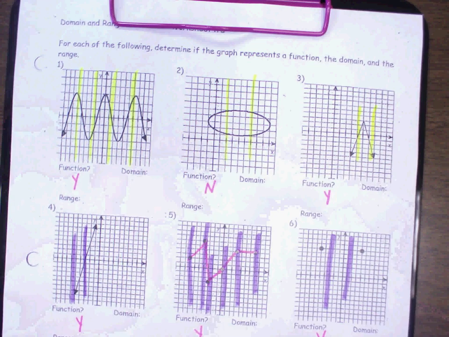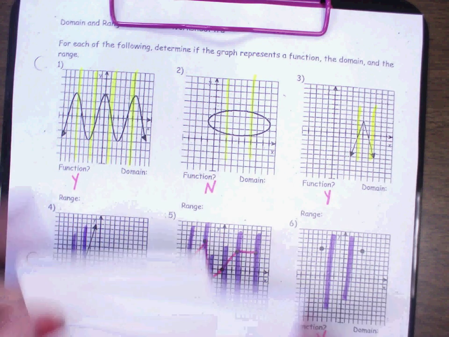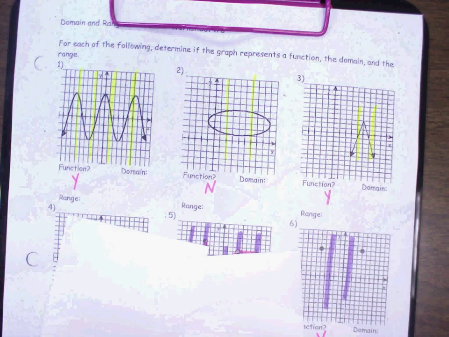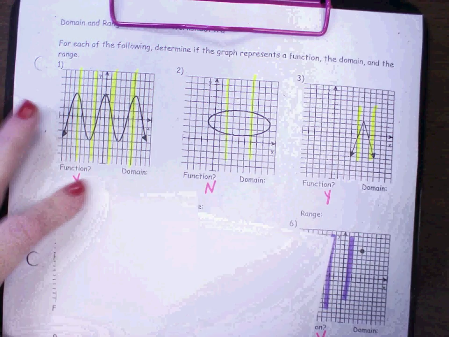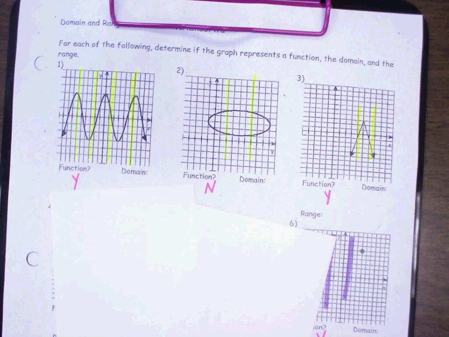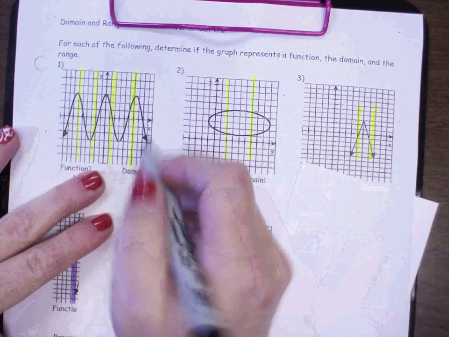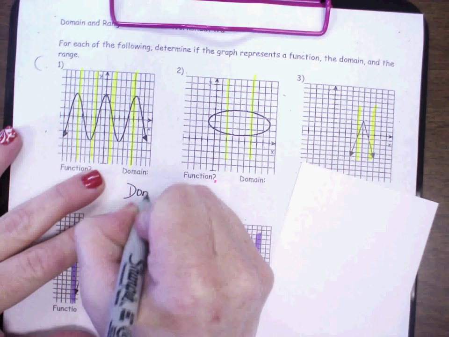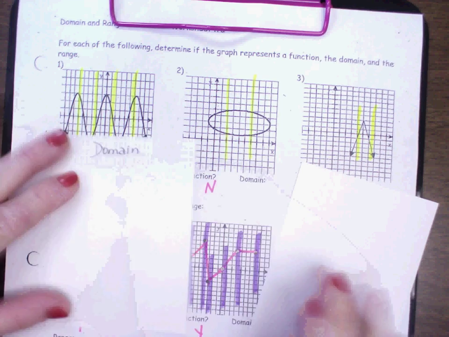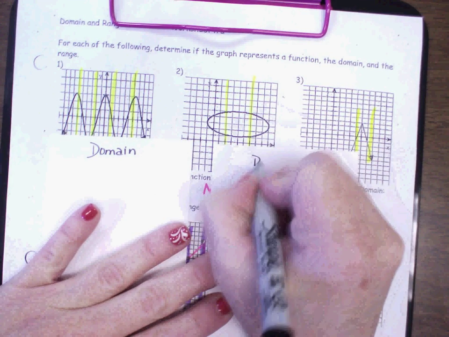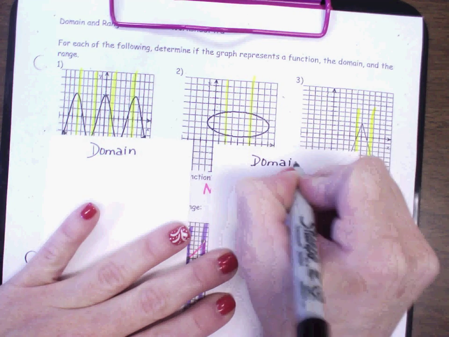All right, so let's talk about domain and range. So you guys have 4 little pieces of index cards, right? All right. So yesterday we learned that what are the elements of the domain? Your x's, right? All right. So let's go ahead and write on 2 of them. Let's go ahead and write domain at the top.